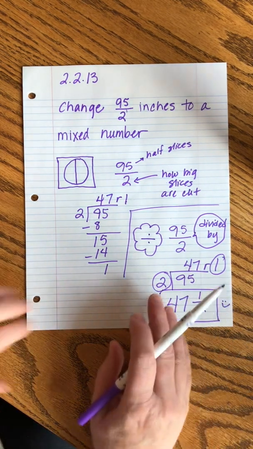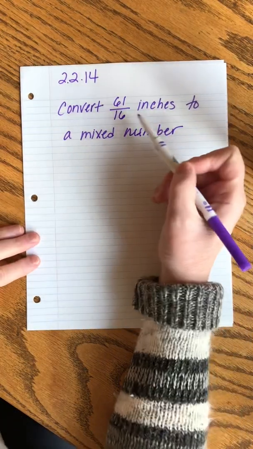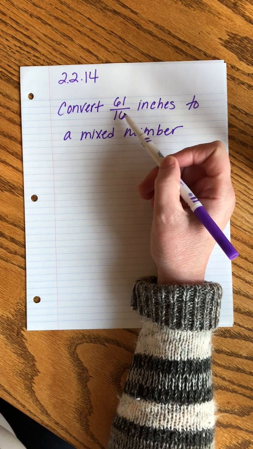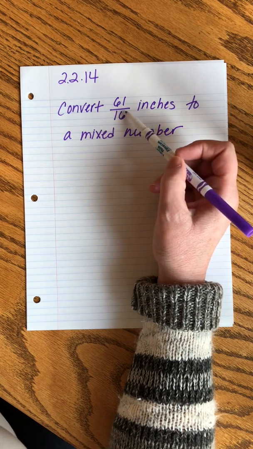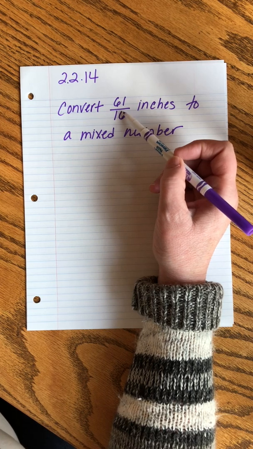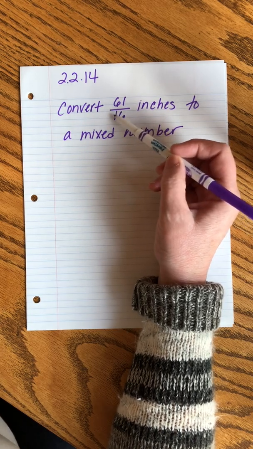And now let's just do the other problem. I'll skip the pizza box metaphor except to say this time our pieces are cut into 16ths. Okay, that's a lot smaller. I'd rather have the half slices, I don't know about you. But this time our pizza is cut into 16ths. So every pizza is cut into 16 slices, and it takes 16 slices to fill up a box.